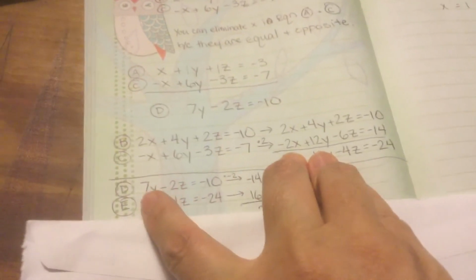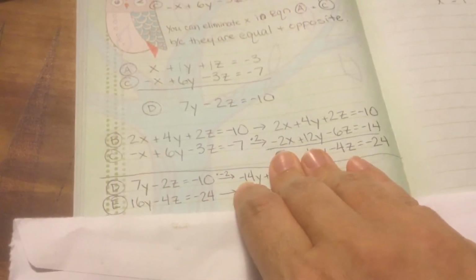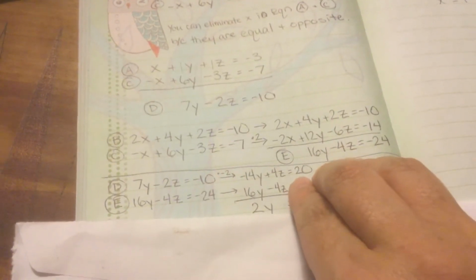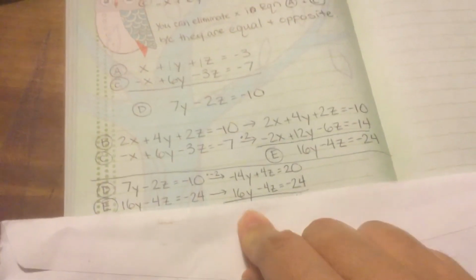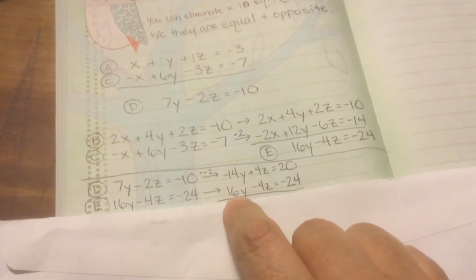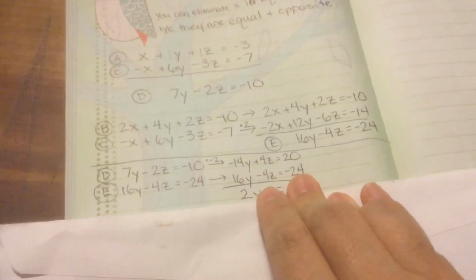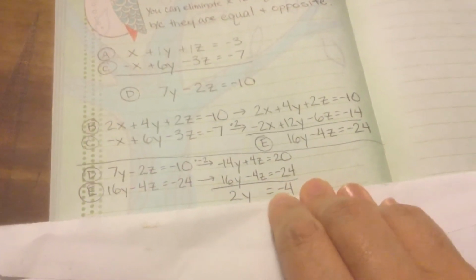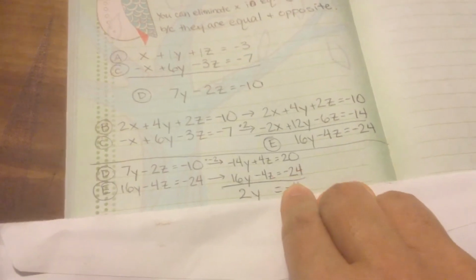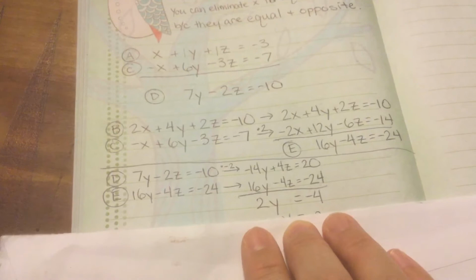So negative 2 times 7y is negative 14y. Negative 2 times negative 2z is positive 4z. Negative 2 times negative 10 is positive 20. And then I just copy over equation E. So then I've got negative 14y plus 16y is 2y. And then my positive 4z minus 4z equals 0. So that cancels out. And then I've got 20 minus 24 is negative 4. So then I divide both sides by 2.